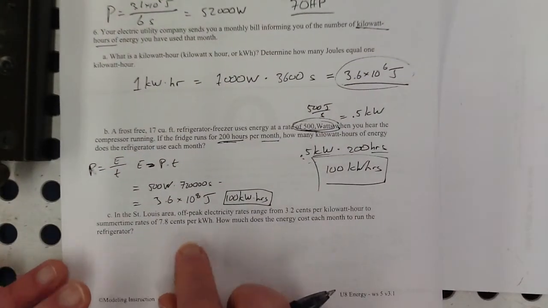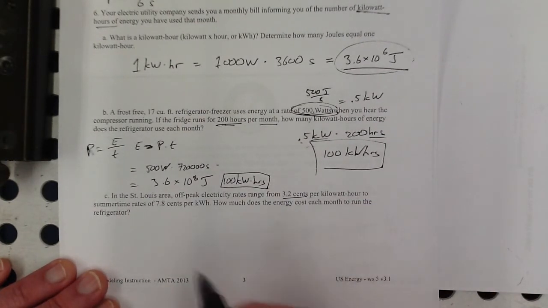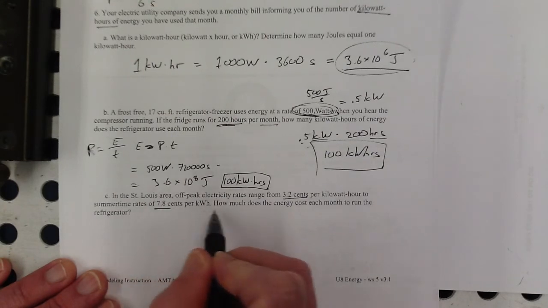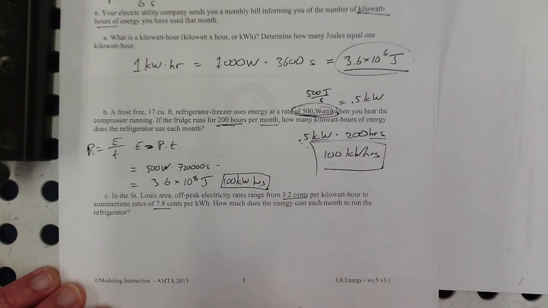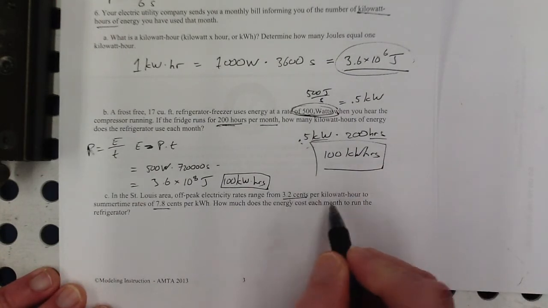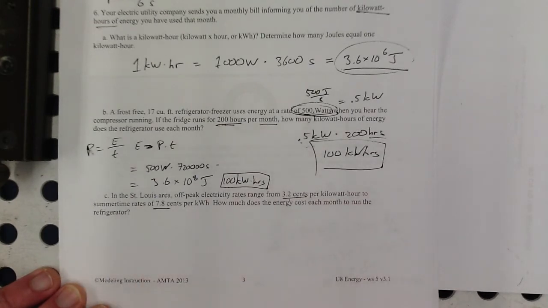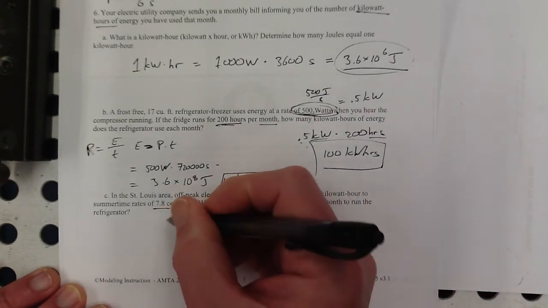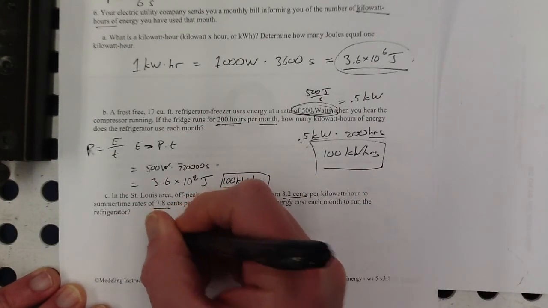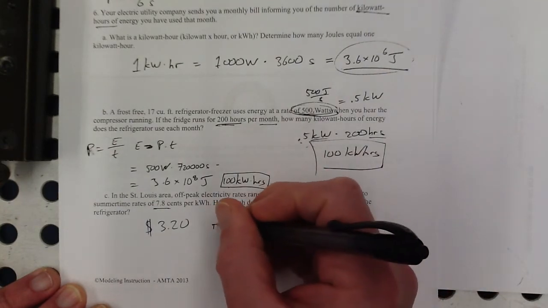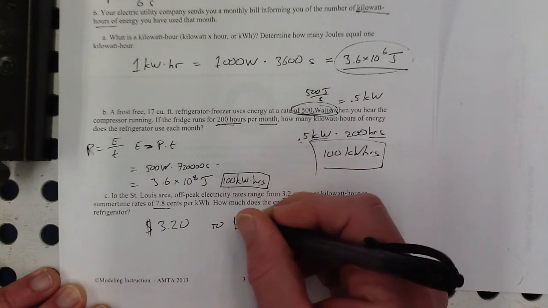All right, in the St. Louis area, off-peak electricity rates range from 3.2 cents to summertime rates of 7.8 cents. Is this true? Does the cost of energy really change? Yes, it does. So that's cents per kilowatt hour, and I'm buying 100 of them. So I just have to multiply these prices by 100, right? So it'd be 320 cents, which is $3.20 to $7.80.